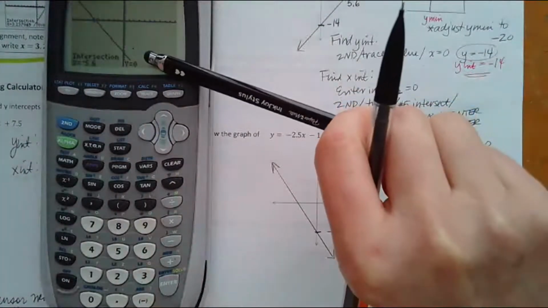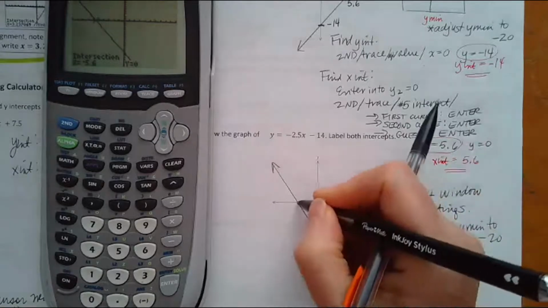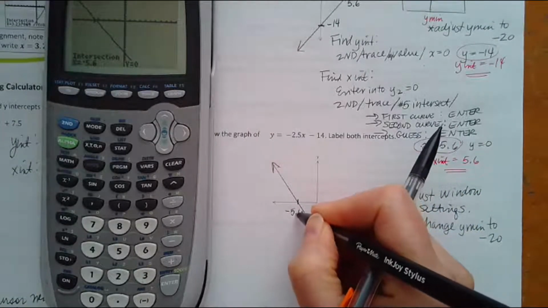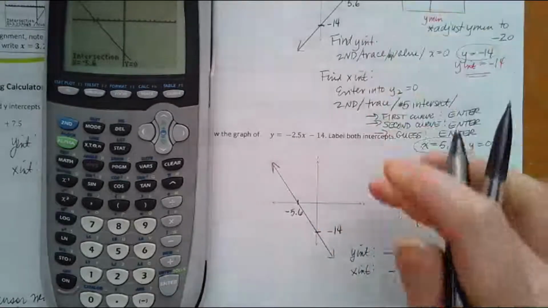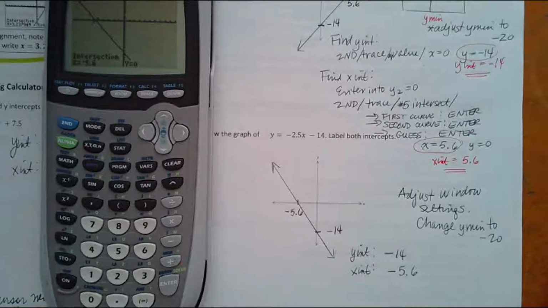Okay, when y is 0, x is negative 5.6. Okay, so this will be negative 5.6. You can see they're very similar in so many cases, right? This one and this one. It's just like this line was flipped over. Okay, so those are my intercepts. I labeled them.